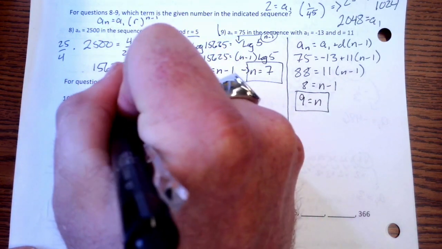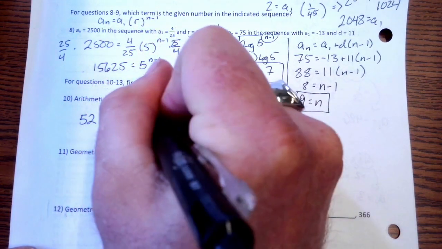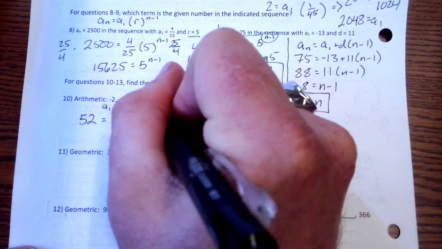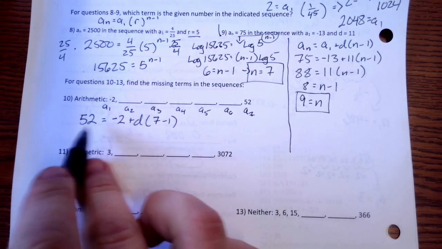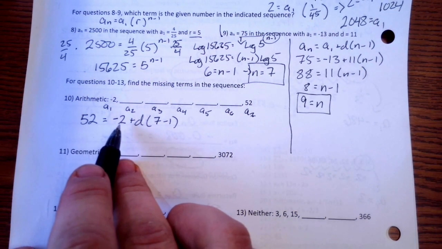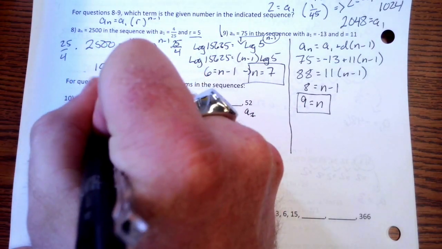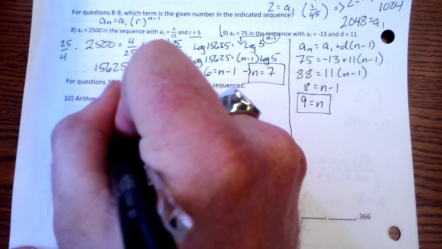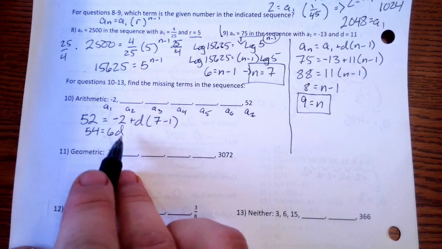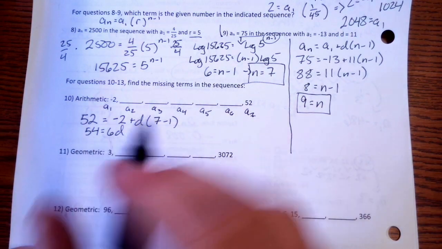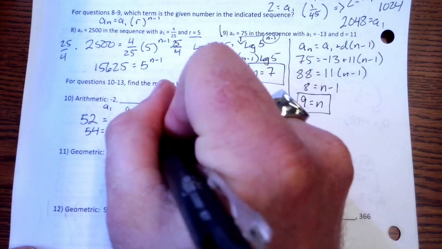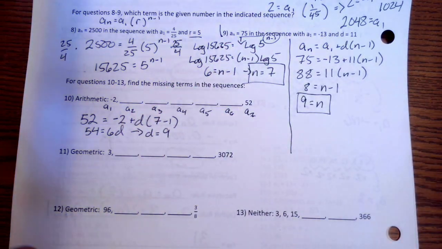And that equals a sub 1, or negative 2, plus d times n, which was 7, minus 1. So 52 plus 2 would be 54, equals 7 minus 1 is 6d. And 54 divided by 6, turns out our common difference is 9.